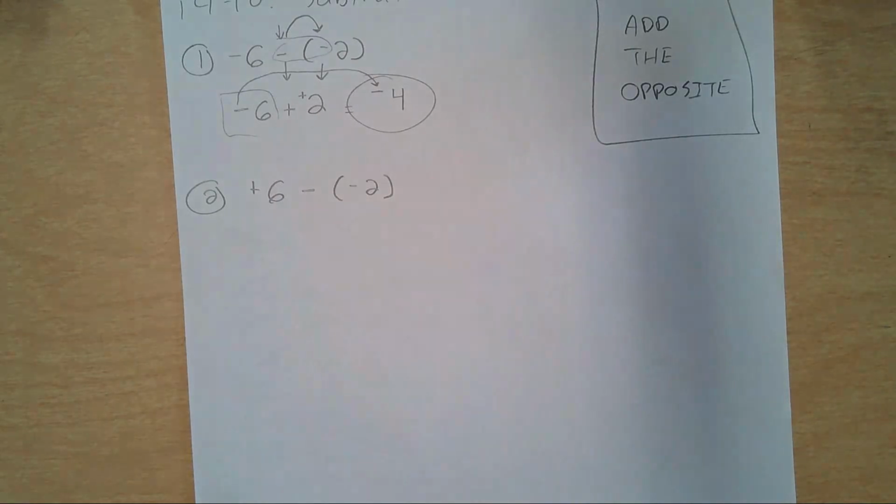Positive 6 subtract negative 2. And then once you have it as your addition problem, pick the right rule. If the signs are the same, add the values, carry the signs. If the signs are different, subtract the values, carry the sign from the one that had the greater absolute value.